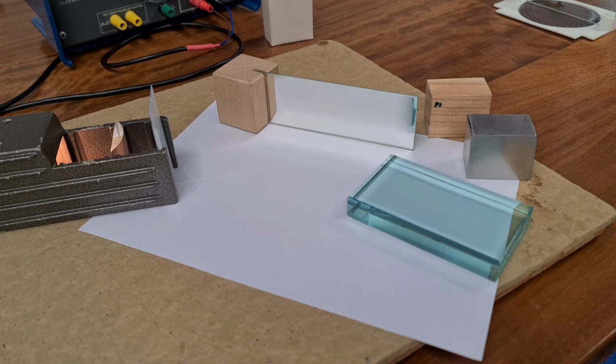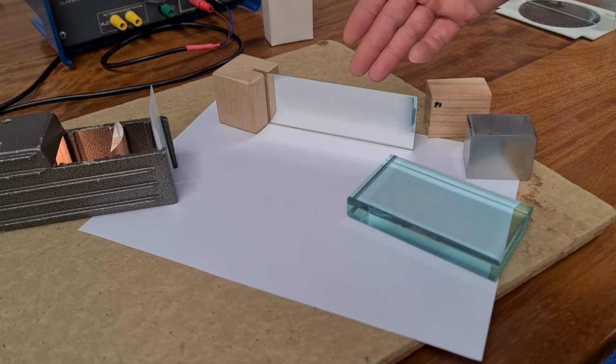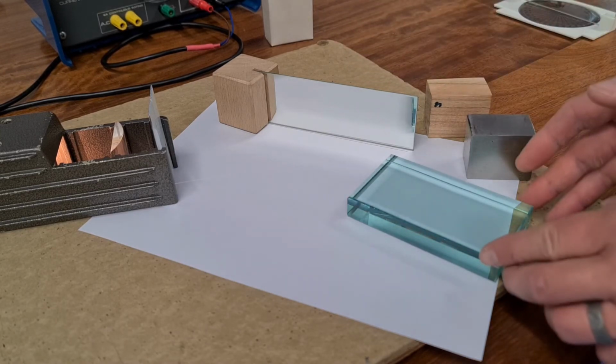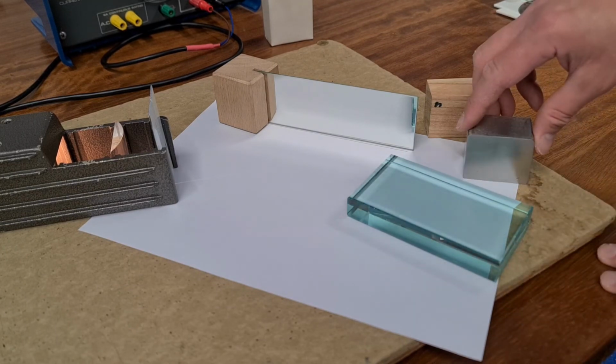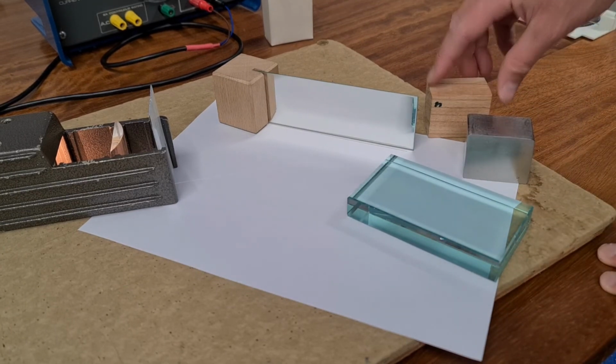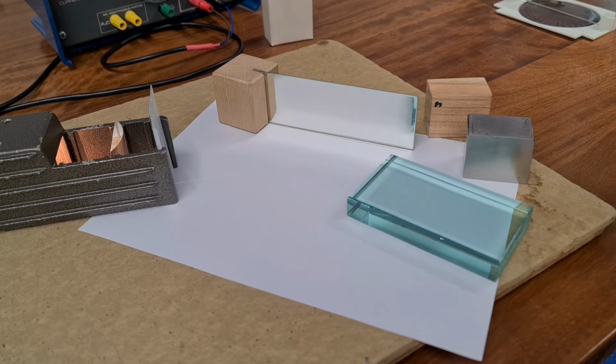One final part of this investigation asks us to look at what happens when light reflects off different surfaces. So I have here a plane mirror, a glass block, a metal block, and a wooden block. And we're going to see what happens. Now, this part of the investigation, we're not going to take measurements, but we are going to record our observations and take note of how we do the experiment.